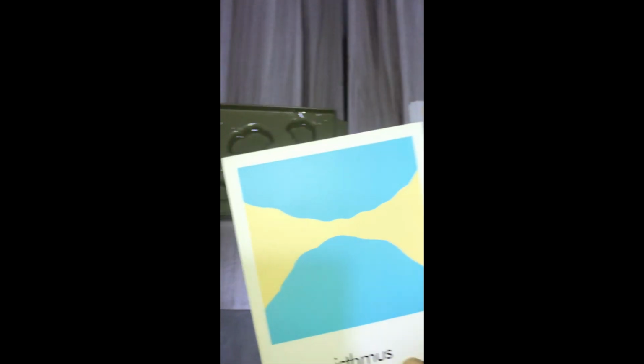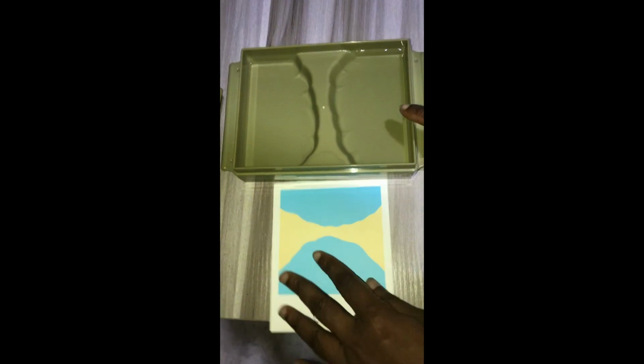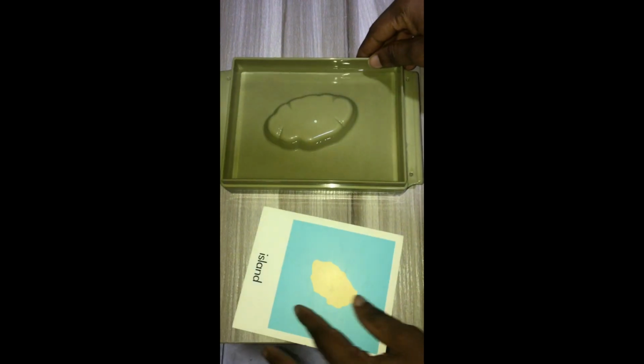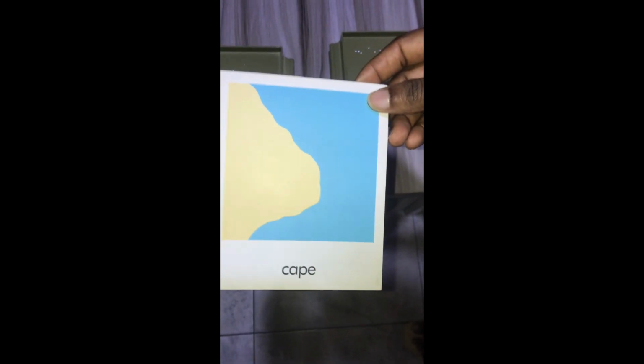So let's start with isthmus and let's try and locate its landform. Yeah, there we go. So that's isthmus there. From the view we have, it has water on both sides, with the strip being land. Then we have highland. You see, a little part of land is there, then all sides are covered by water. I'm having all the Lagos Island here, so that's how it looks from this picture.